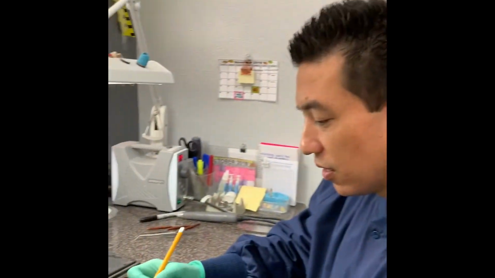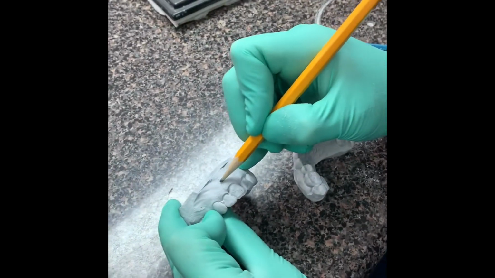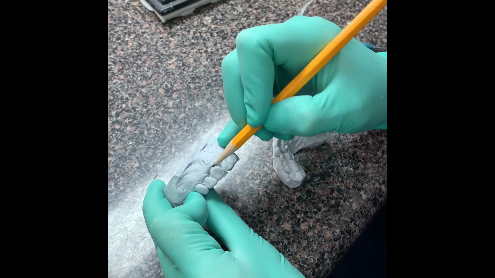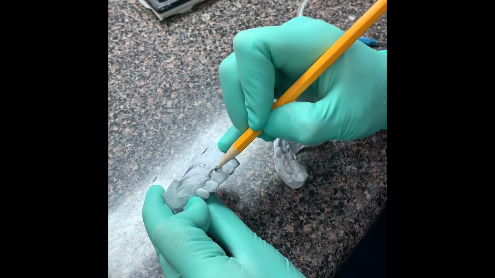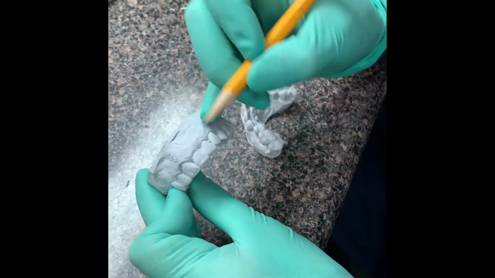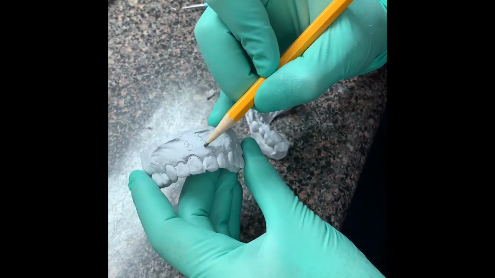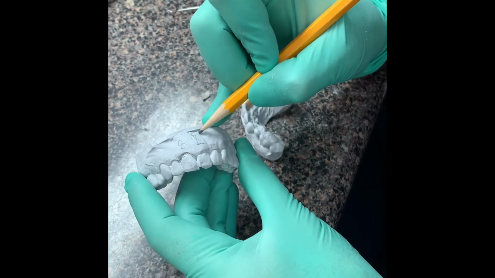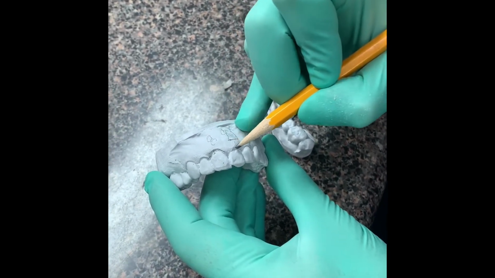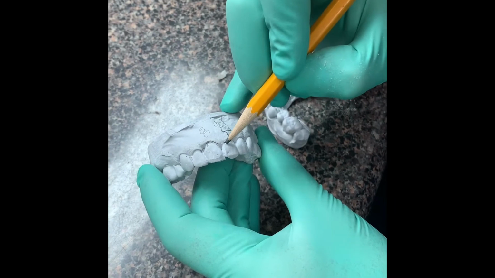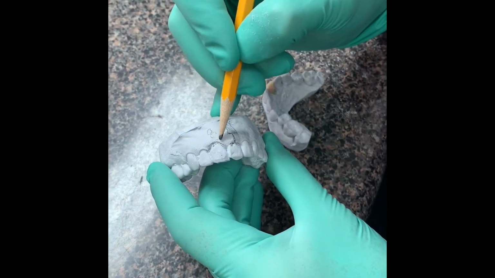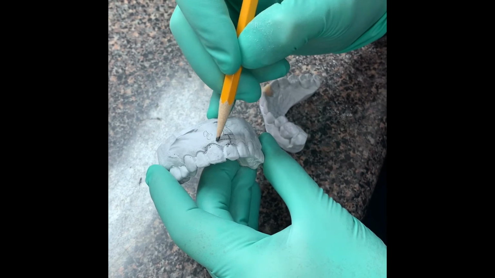We have our impression all poured up, and so we have our initial stone model. What we're going to do is knock off the cast. If you can see here, right along the gingival, this is number 8, and this is number 9. This is the gingival zenith of number 8. So we have to ask ourselves surgically, how far is the implant going to go at this level? We have to determine this distance. We know that right now the gingival zenith is here, so we have to try to replicate this, and that's where your open guide comes in.